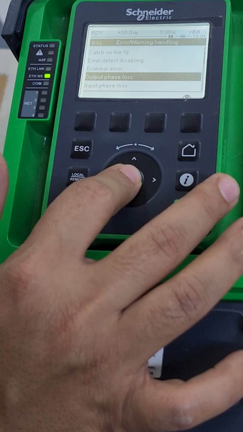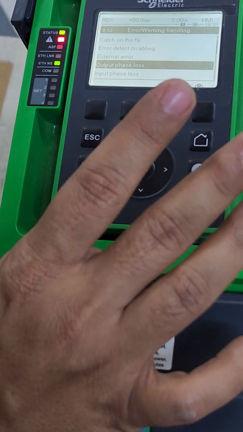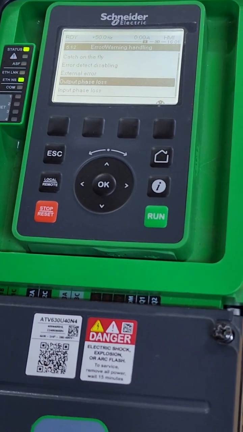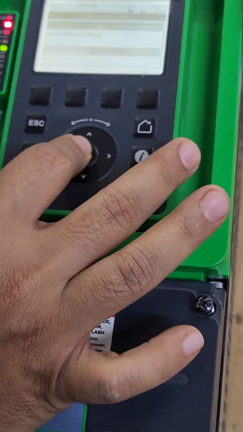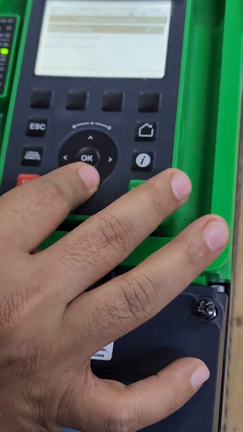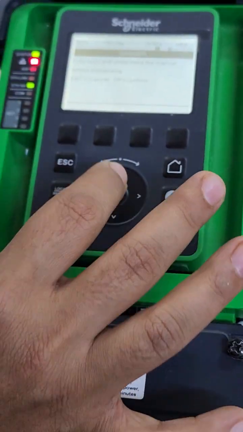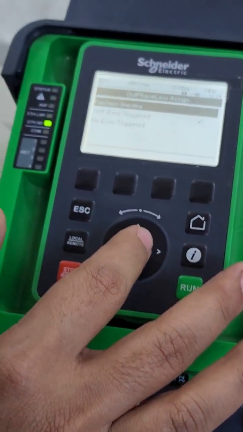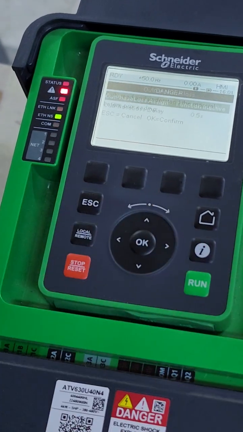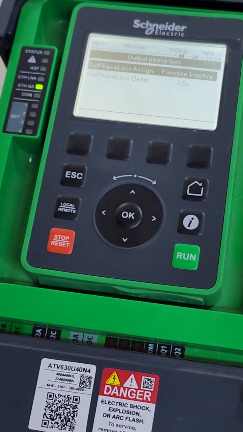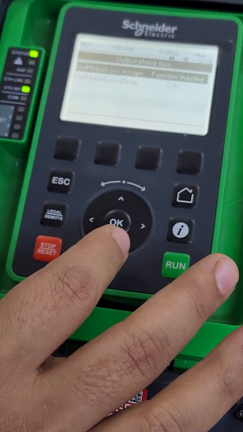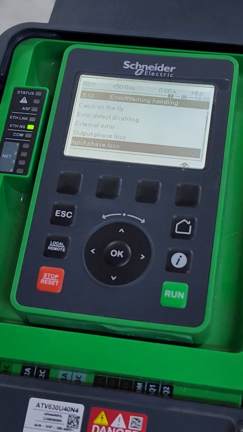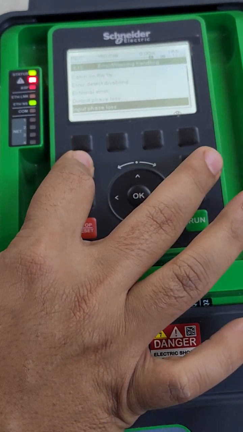Output phase loss. Input phase loss and output phase loss. Output phase loss means, for example, the output motor wire is not connected, but we need to run the VFD, it won't run if the function is active. Now if I start the VFD, it will run. For example, if I set inactive, the VFD will run even if the motor is not connected, so no problem. Input phase loss is nothing but if in case any one of the phases gets lost, it will indicate.